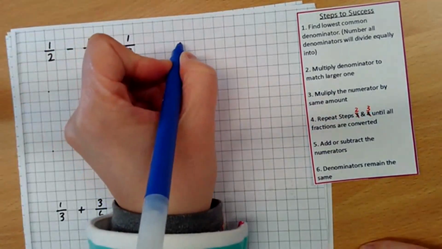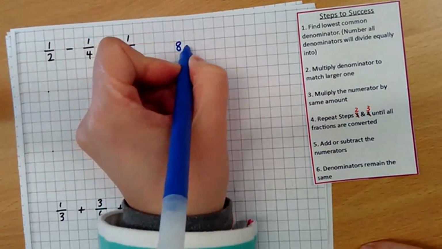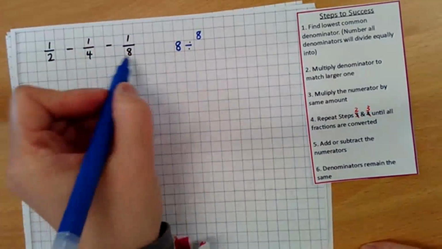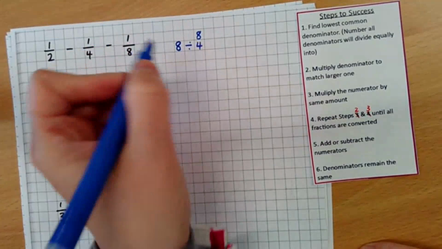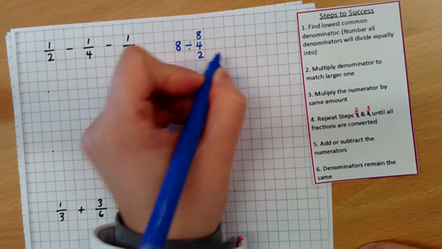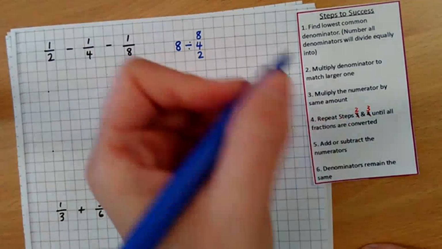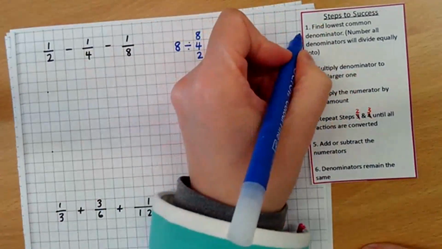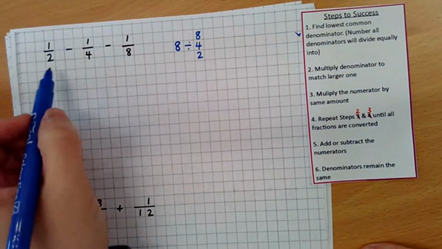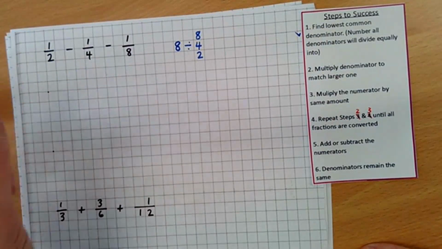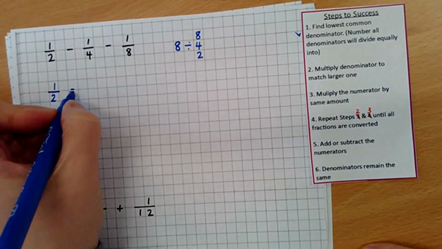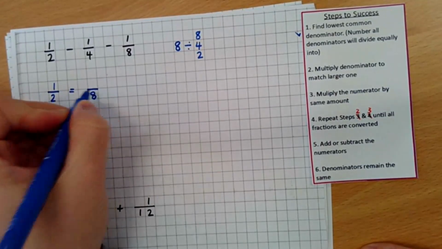So let me see, 2, 4 and 8. Actually, I think maybe 8, because I know that I can divide 8 by 8, that equals 1. I can divide 8 by 4, that equals 2. And I can divide 8 by 2, that equals 4. Great, so I know that my lowest common denominator is 8. So now I'm going to convert all of the fractions that aren't 8s one by one. I'll start with the first one, half, and I'm converting it to 8s.